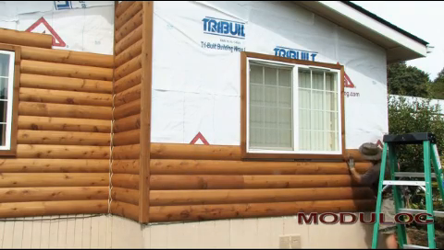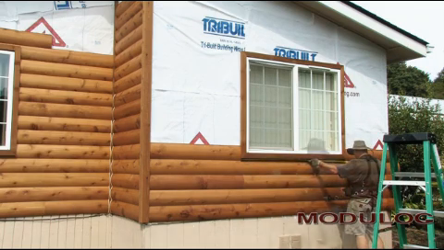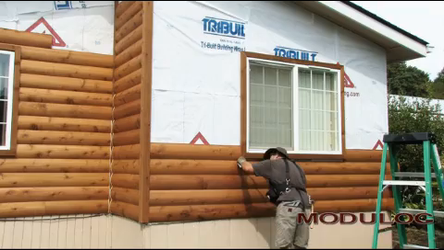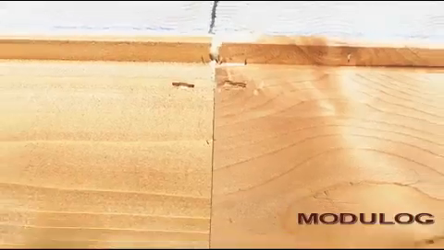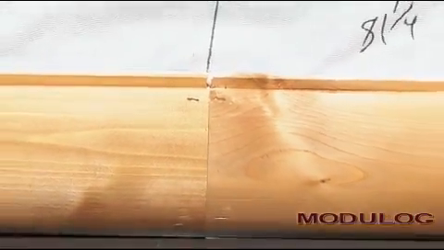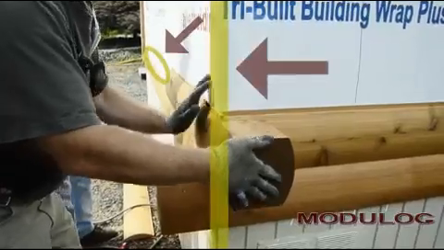Care should be taken to make square cuts so that the butt joints fit tightly together. The horizontal seams of each course of the Modulog siding are set tightly shoulder to shoulder with the course below. No expansion gap is needed. The first piece of siding is placed parallel with the reference line and flush with the corner of the building.